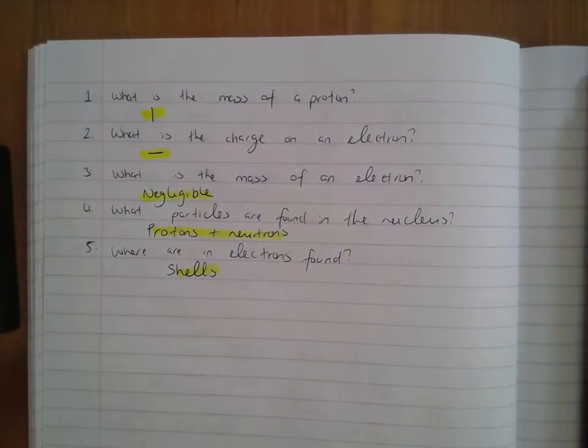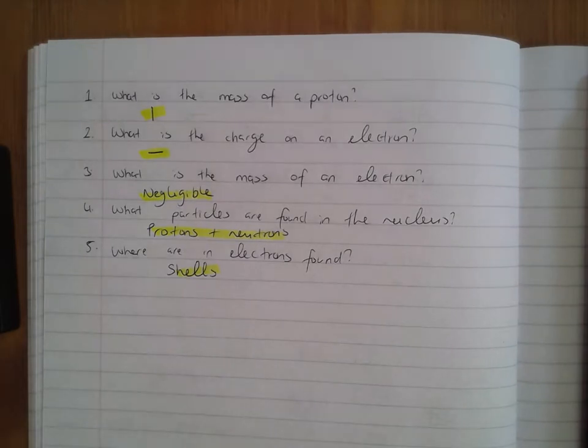So I filled in the answers. The mass of a proton is 1. The charge on an electron is negative. You can write negative, you can write minus, you can write -1. Okay. The mass of an electron, how heavy is an electron? The answer is negligible, or 1 over 1835.